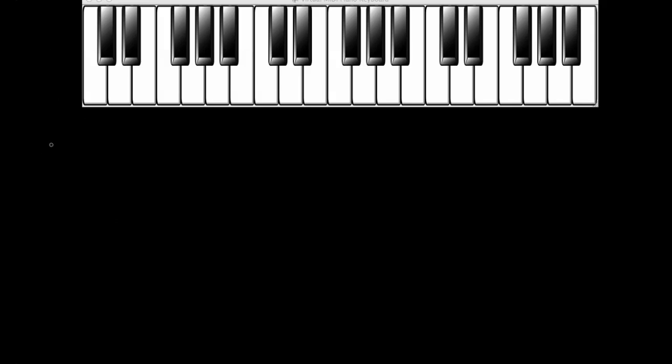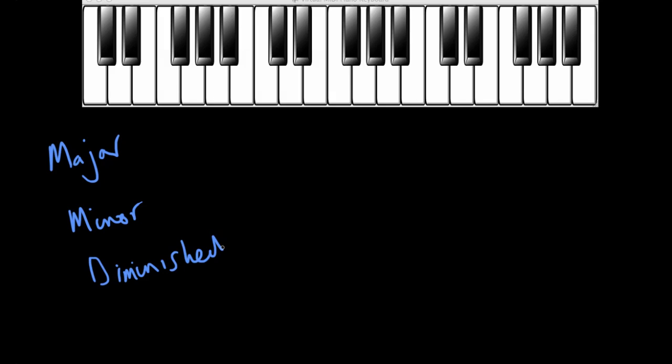So we've got our major triad, which sounds bright like this. And then we've got our minor triad, which sounds a little bit darker. And then we've got our diminished triad, which we said sounds a little bit spooky. This last triad is called the Augmented Triad.